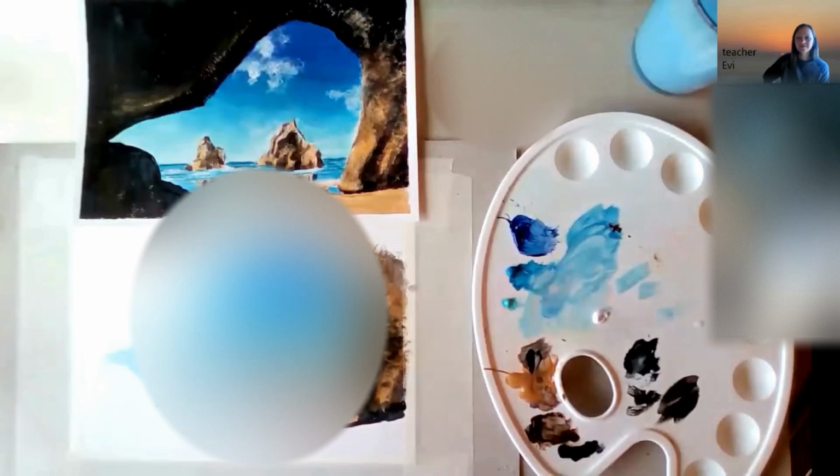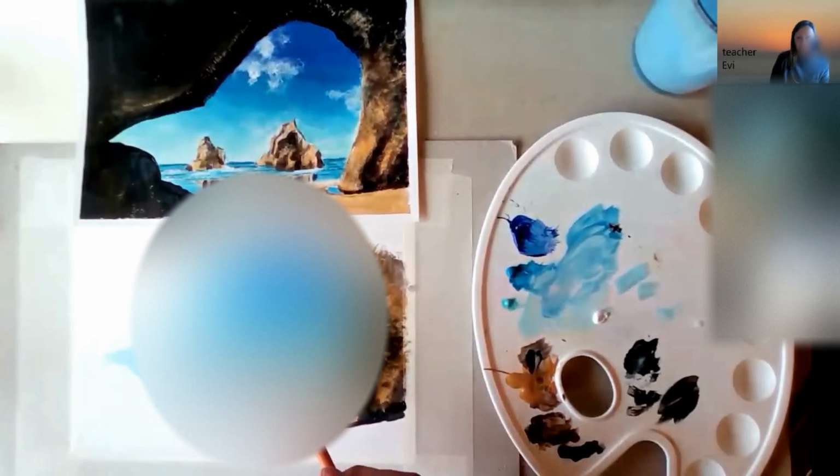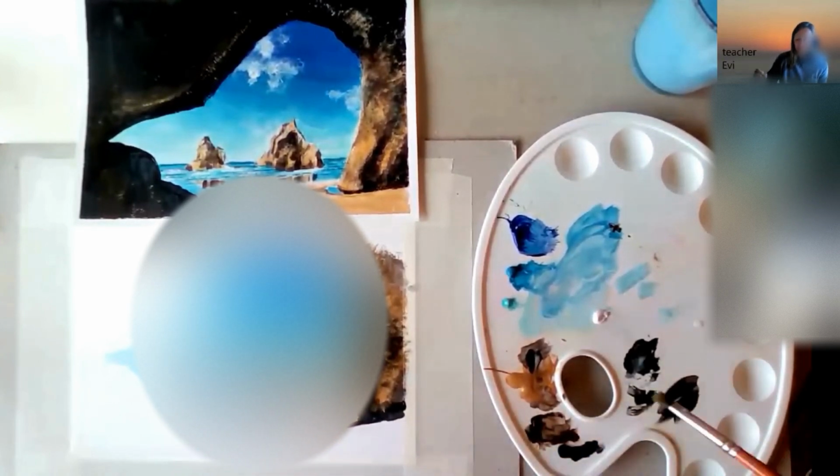Let's talk about how I can draw sand. So let me also talk about sand. The same yellow that you used for rocks, you can also mix it with some more white.